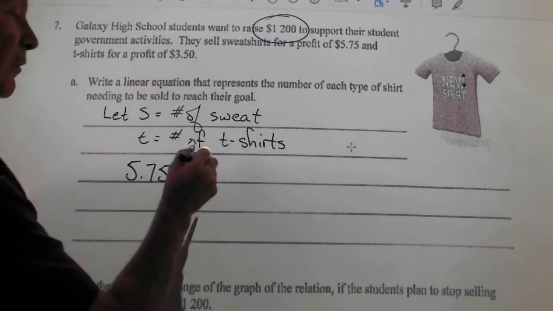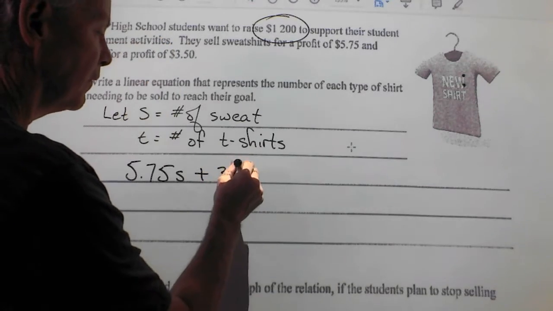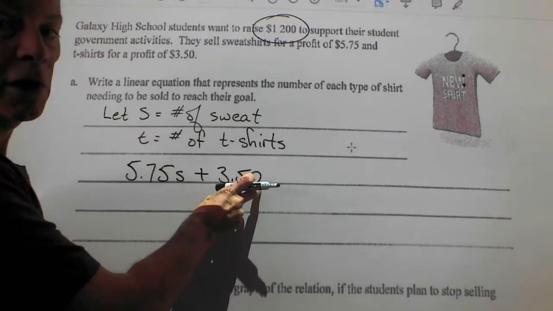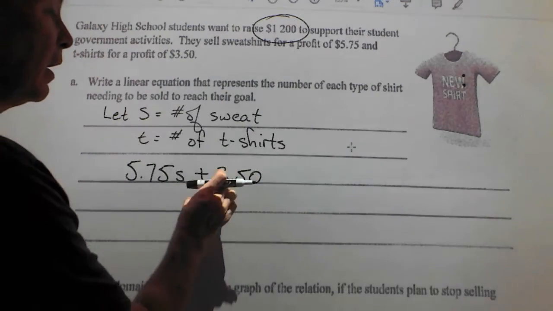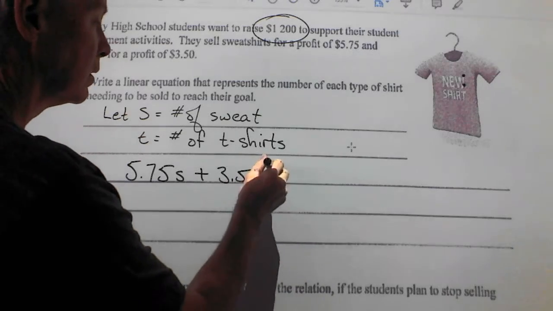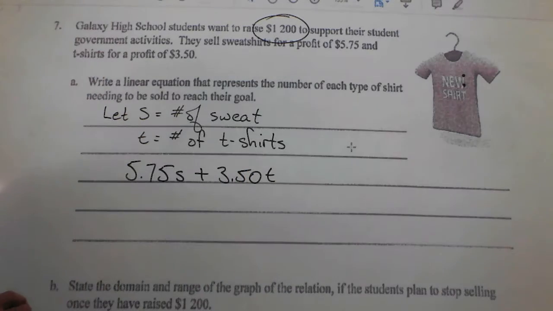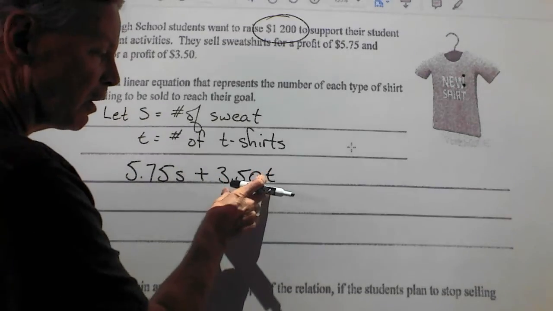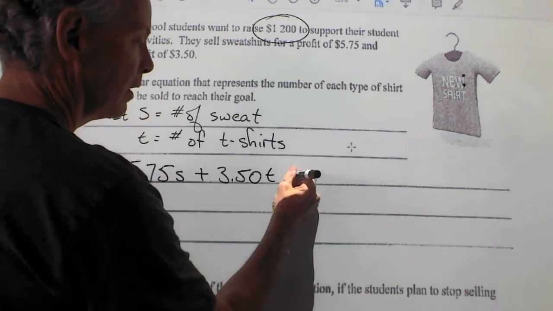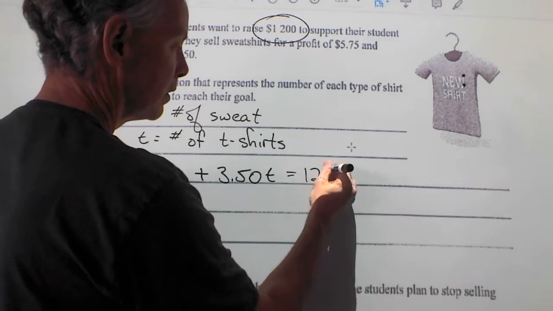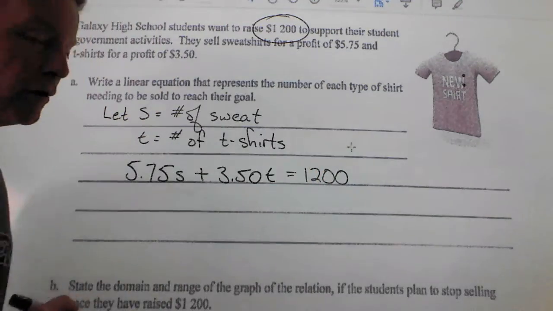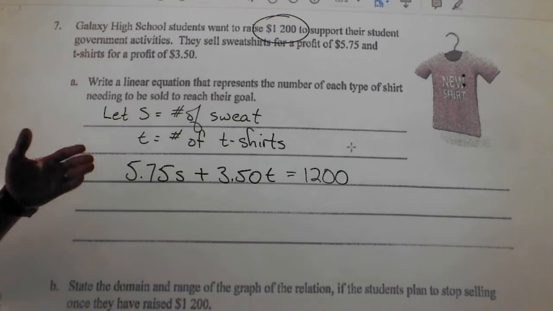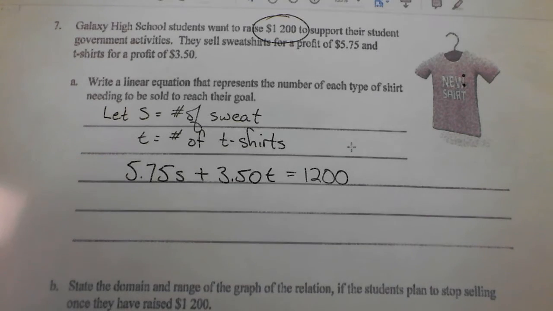And our t-shirts give us a profit of $3.50. So a term to describe the profit we could make by selling t-shirts is 3.50 times the number of t-shirts. Add the profit from selling sweatshirts to the profit from selling t-shirts, and all together, we get our $1,200. Okay, so there's our linear equation.